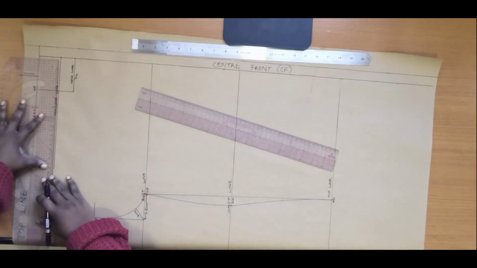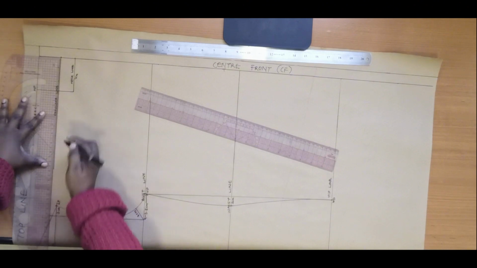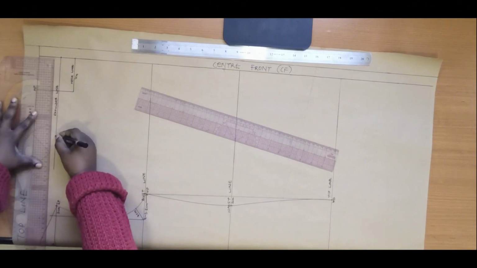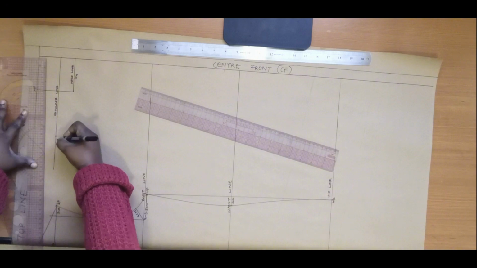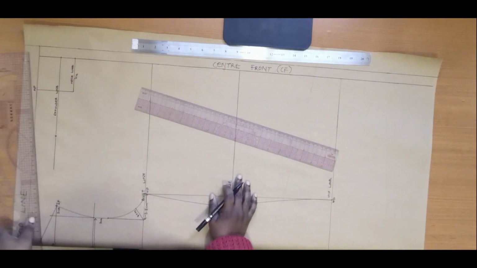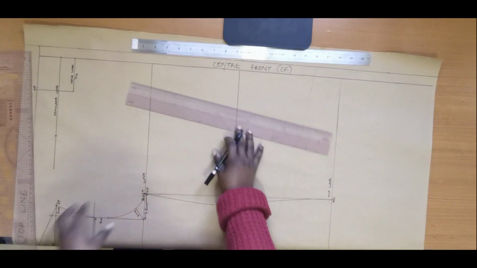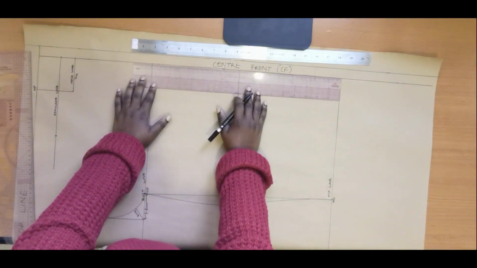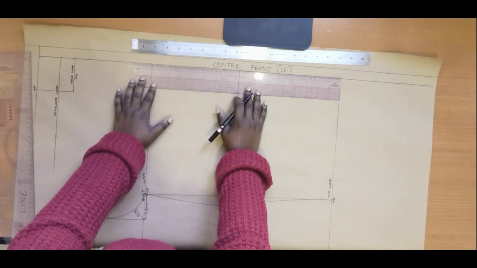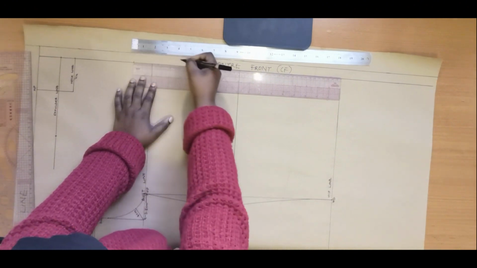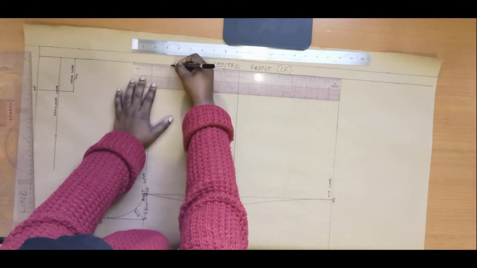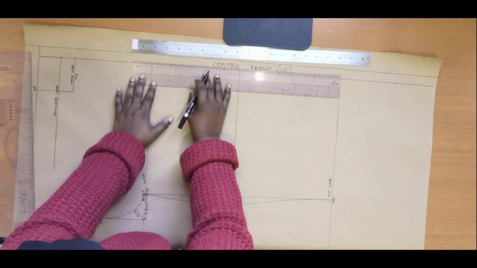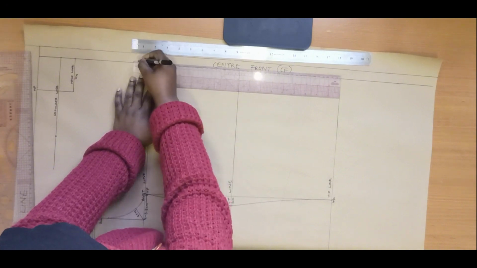On the shoulder line, mark a point 16.5 centimeters. This is a fixed point for all sizes. From the bust line, right on the CF, measure up 4 centimeters for the chest line and down 4 centimeters for the true bust line.